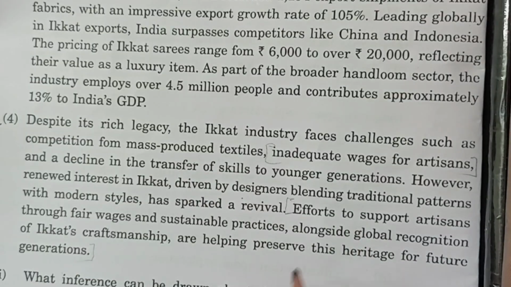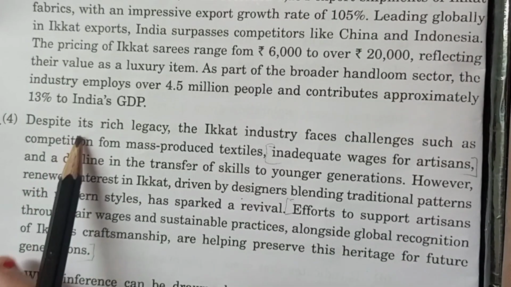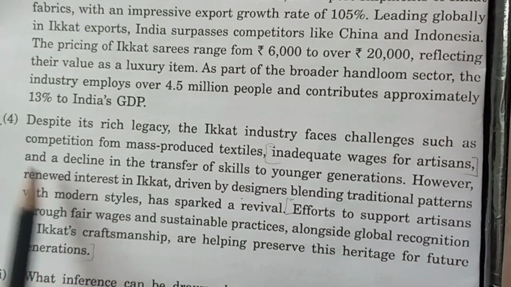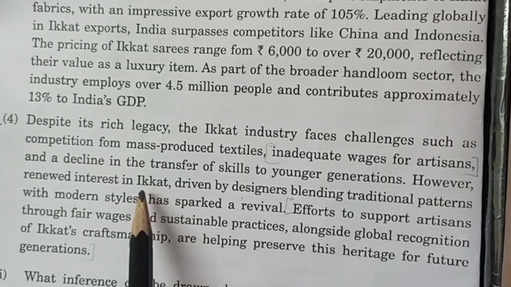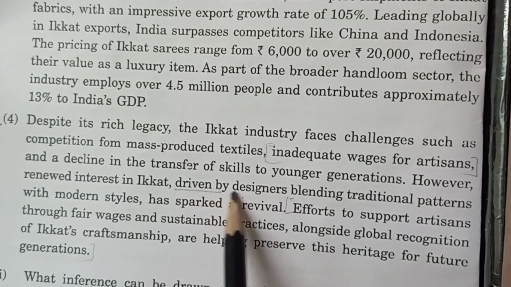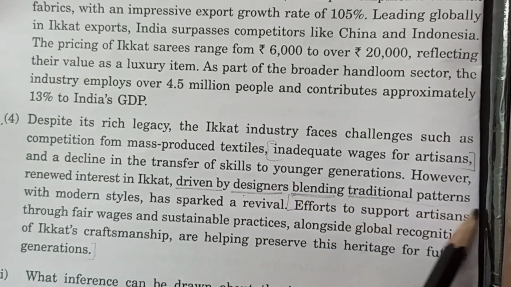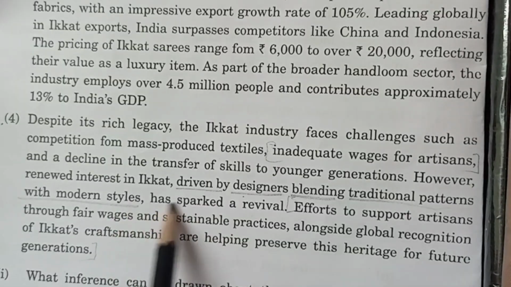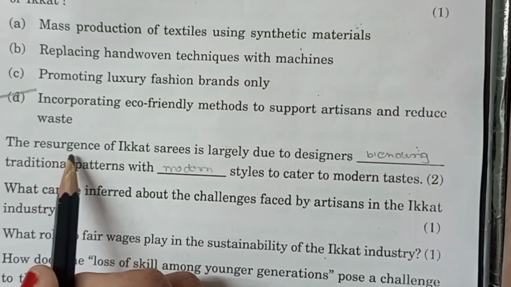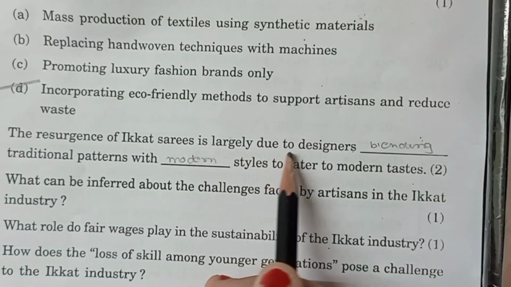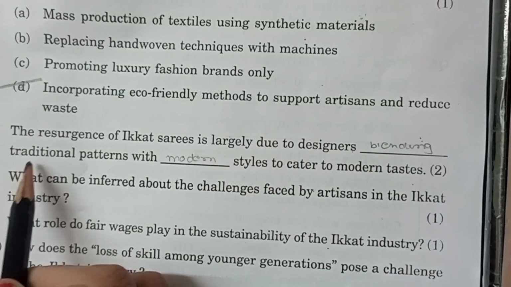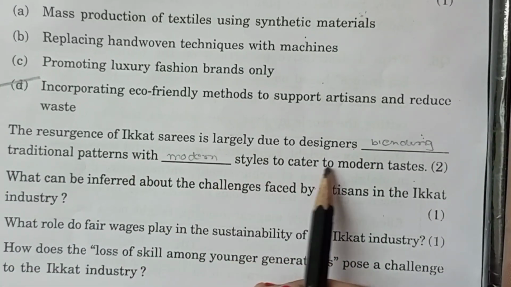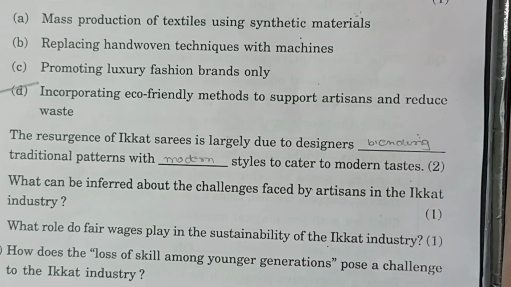So here you can see where it is given here. So the renewed interest in ikat driven by designers blending traditional patterns with modern design has sparked a revival. So here the answer comes. The resurgence of ikat saris is largely due to designers blending traditional patterns with modern styles to cater modern tastes.